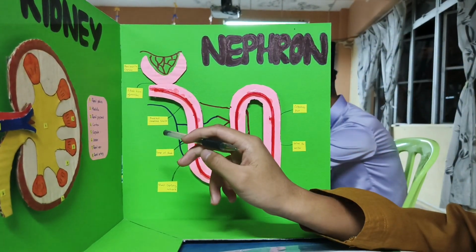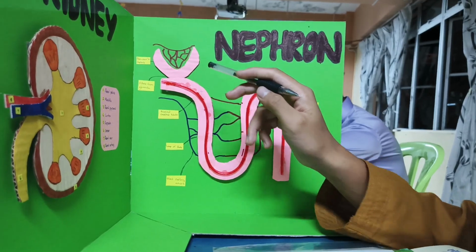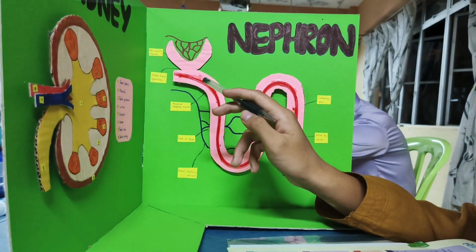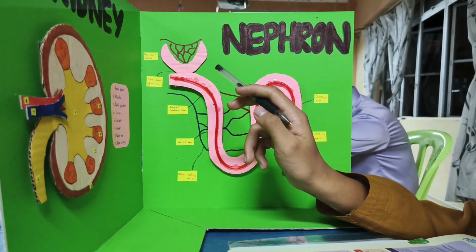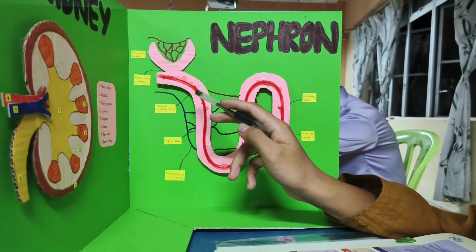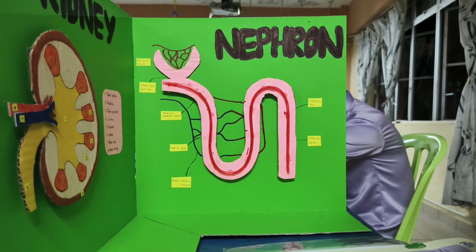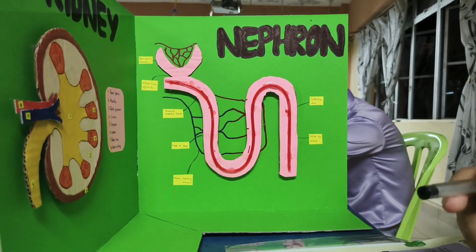tubule. The loop of Henle is a long U-shaped tubule that extends into the renal medulla. The distal convoluted tubules of several nephrons join together into a collecting duct. The produced urine will flow from the collecting duct into the ureter.